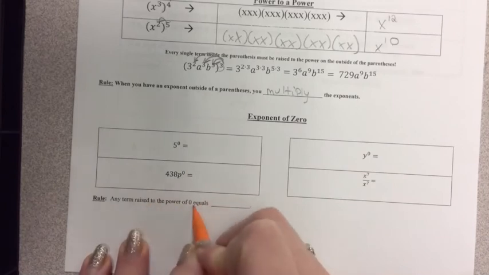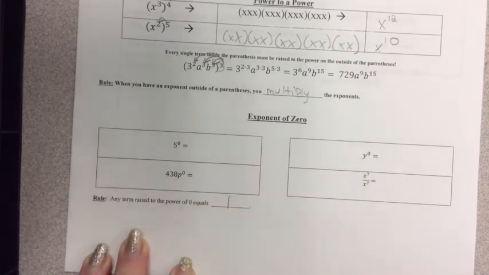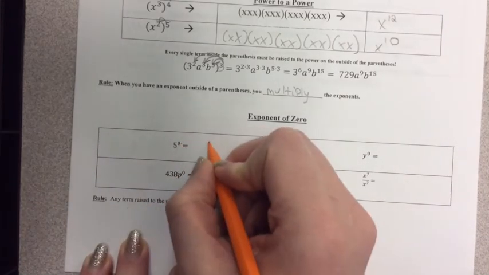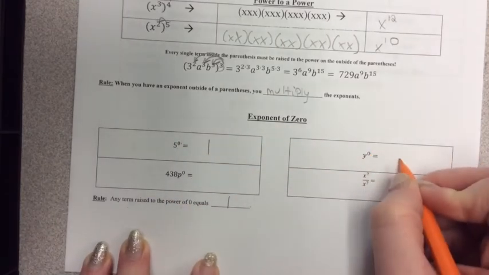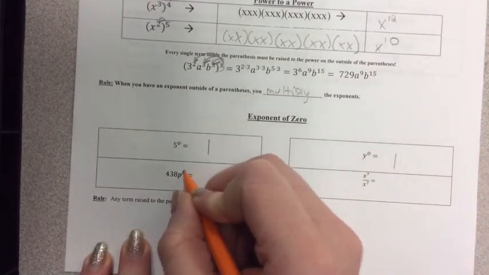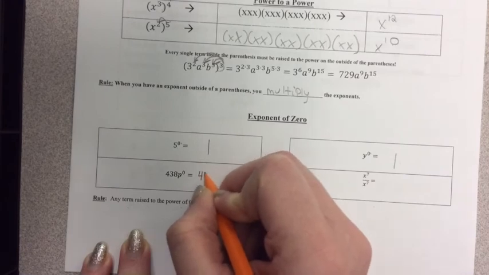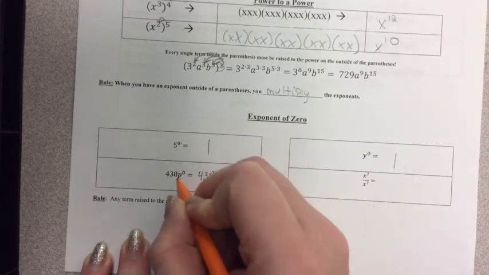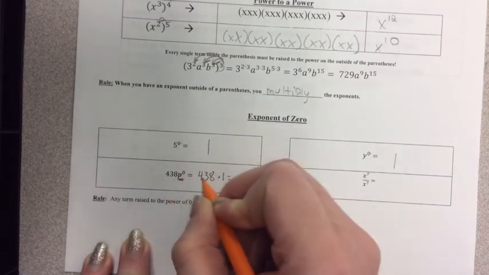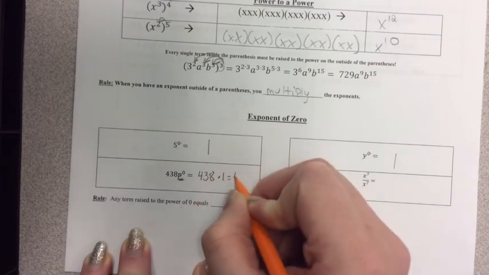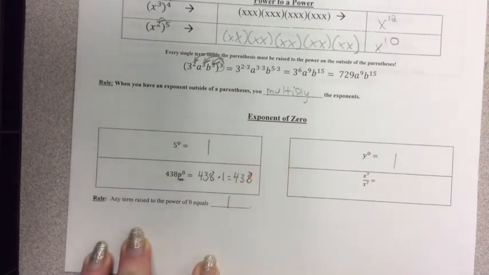Any term raised to the power of 0 equals 1. So 5 to the 0 equals 1, y to the 0 equals 1, p to the 0 equals 1, but the whole thing doesn't equal 1, just this part. And then 438 times 1 is 438.